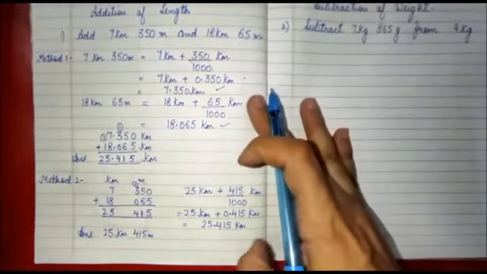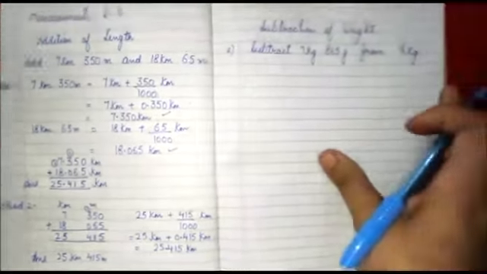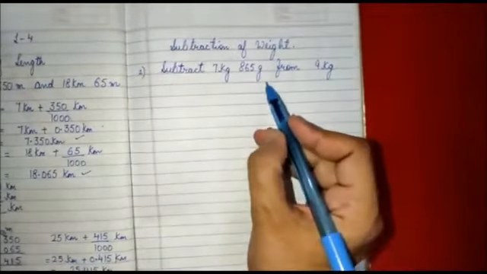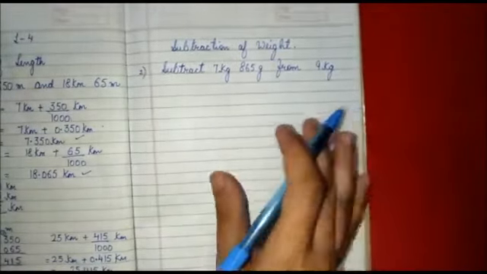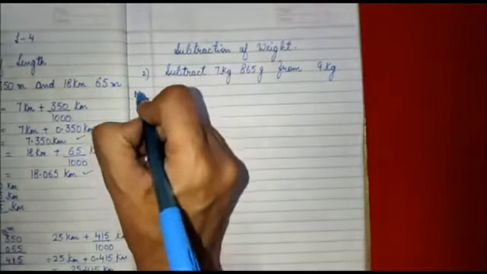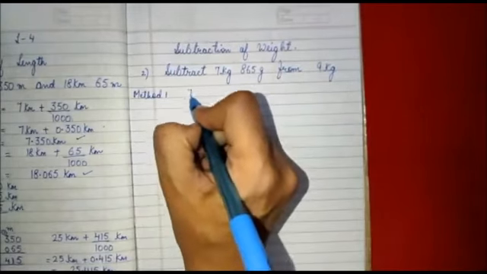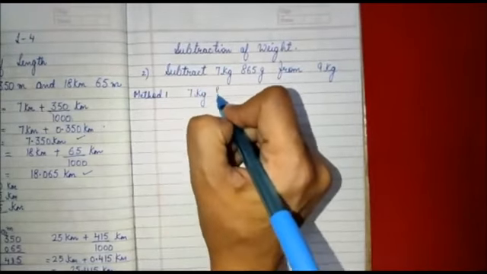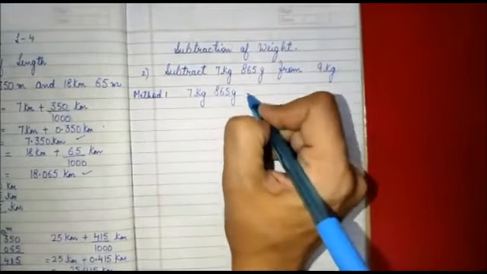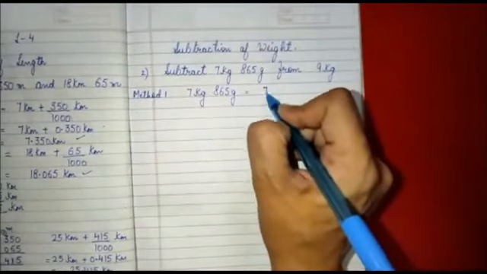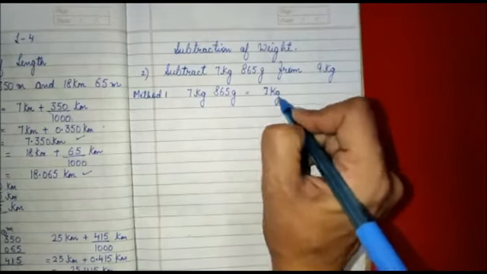So this was about the addition. Now let's take one more sum of subtraction, which I have taken from the weight topic. Now I have to subtract 7 kg 865 grams from 9 kg. Here also I am going to first explain you method 1. First I am going to convert the given one into a higher unit. Same way, to convert grams into kg, we are going to divide by 1000.